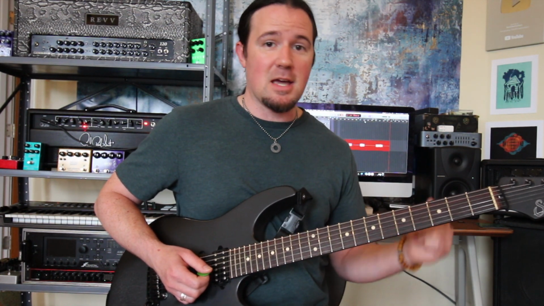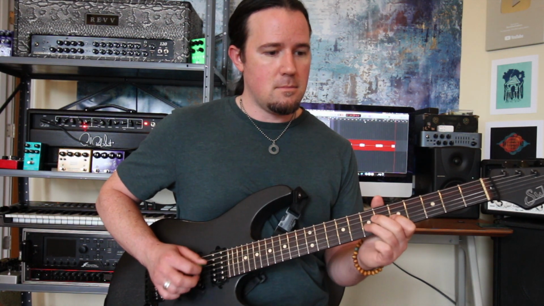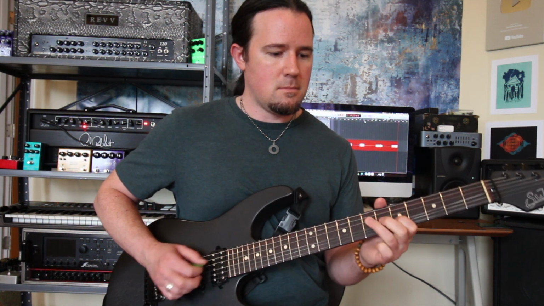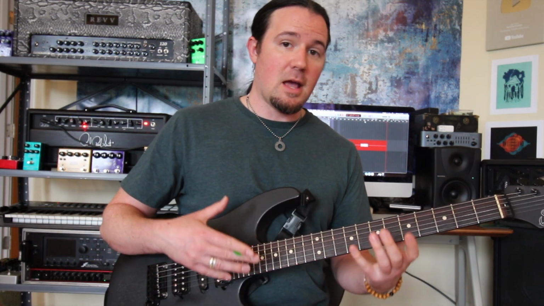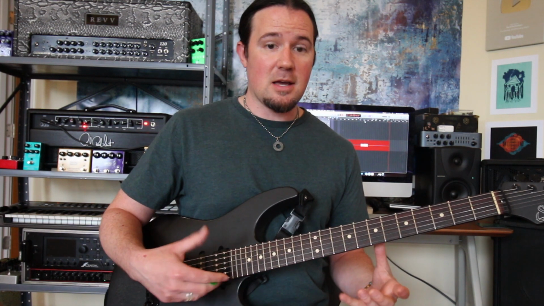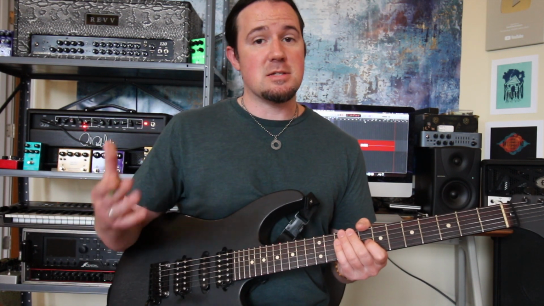1 E and a, 2 E and a, 3 E and a, 4 E and a. It sounds completely different than the way that it did whenever we played it as triplets. It's the exact same lick. I was doing the same picking, same pull-off, same everything. The only thing I changed is that rhythmic subdivision. Let's scope it out with that practice track.